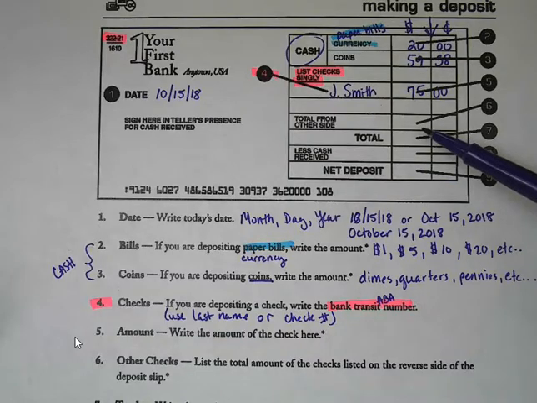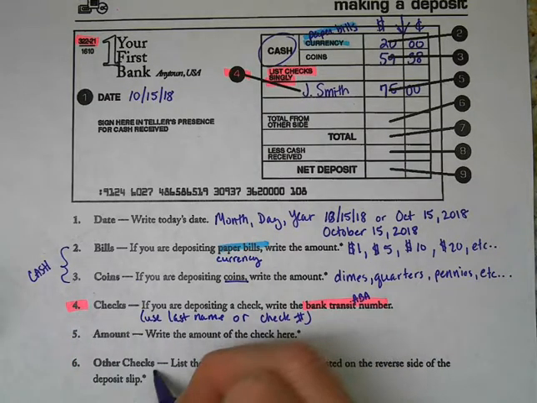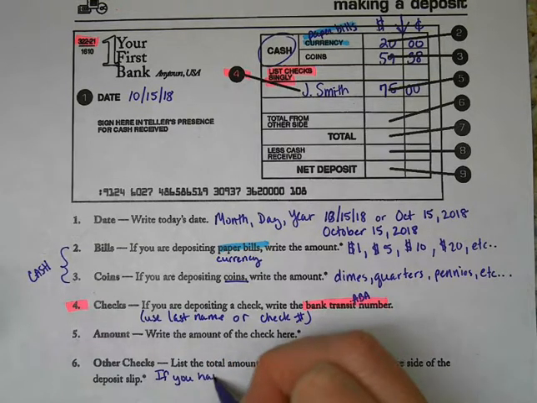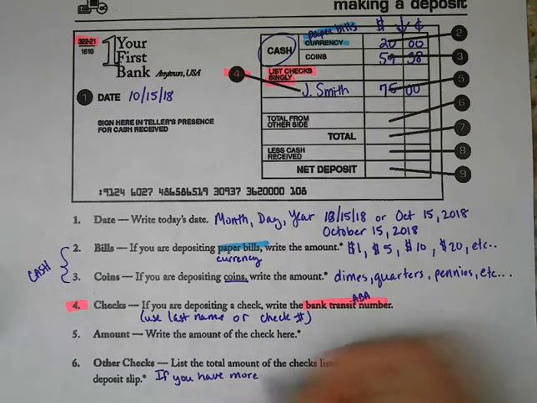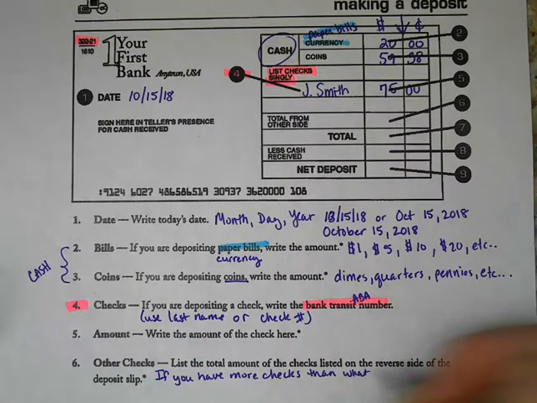In this scenario, we're not. We're just going to leave it that we're only depositing the 1 check. So just to clarify for other checks, this is if you have more checks than what the front of the deposit slip has room for.